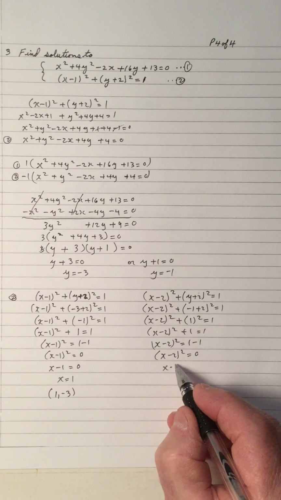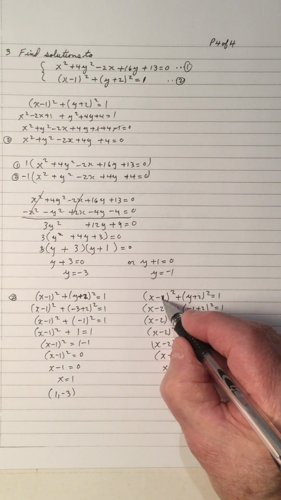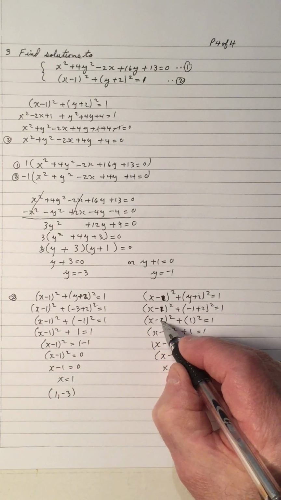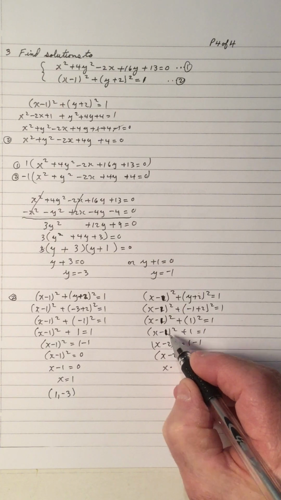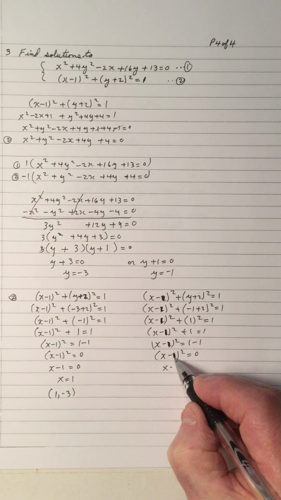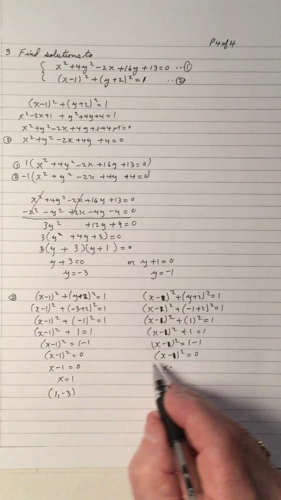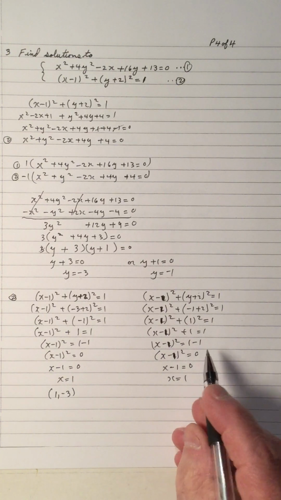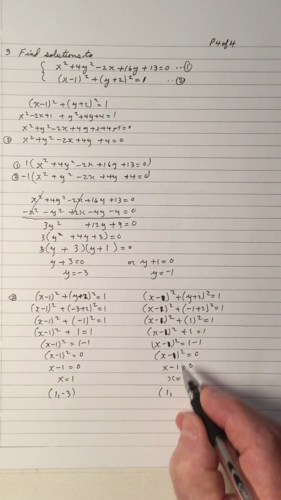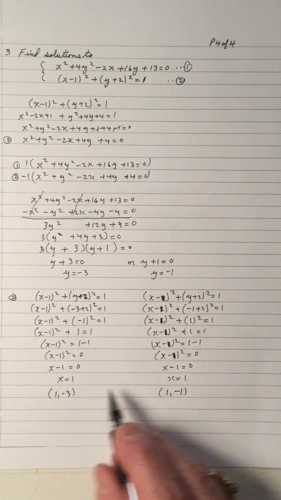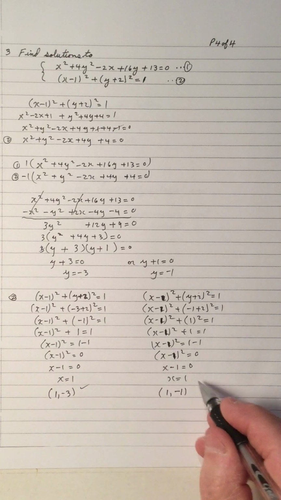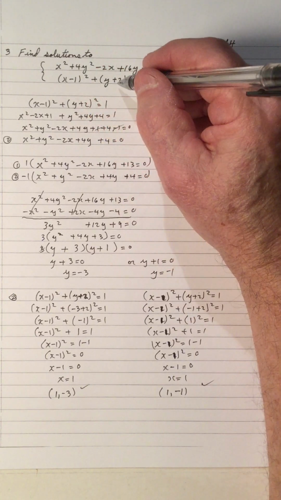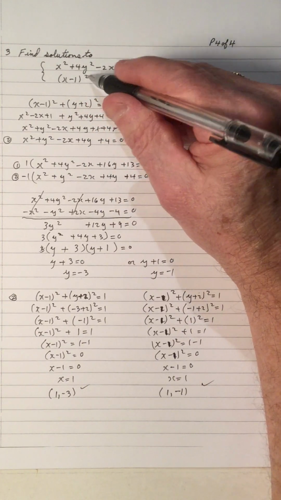Now I just noticed this is x minus 1. I just noticed the error. I would have come back and said I got the same thing. If I got x minus 1 here, I should have it here. So that's x minus 1 is 0, so x is 1. So when y is negative 1, x is 1. These are the two ordered pairs where the circle, which has a center of 1, negative 2 with a radius of 1, intercepts the ellipse.